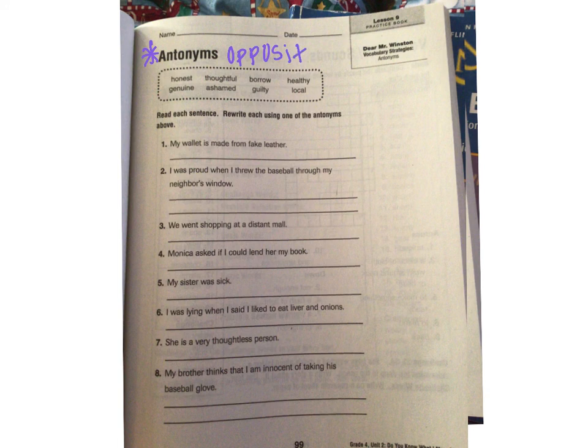Okay. And you will probably remember from last year that synonyms means the same, a word that means the same, but today we are doing opposites. So let's read our words. Honest, genuine, thoughtful, ashamed, borrow, guilty, healthy, and local. So here's the directions. Read each sentence, rewrite each using one of the antonyms above. Okay? My wallet is made from fake leather.